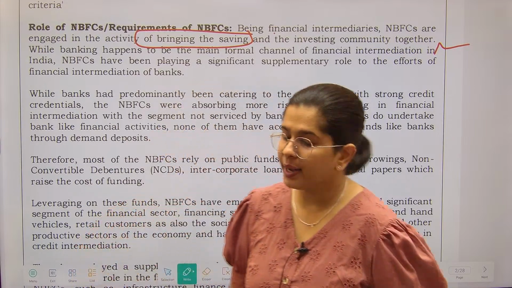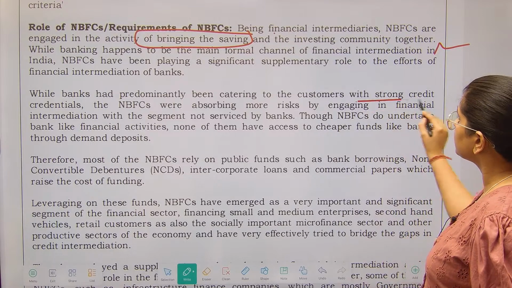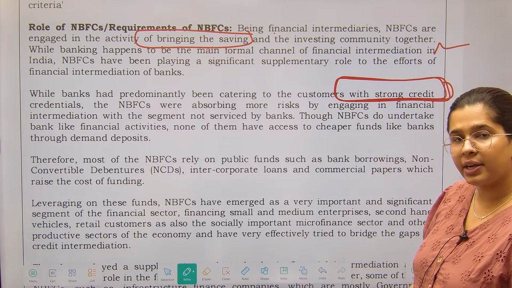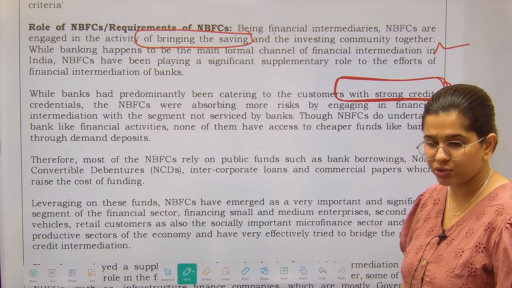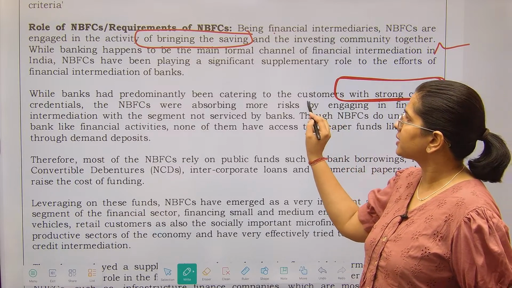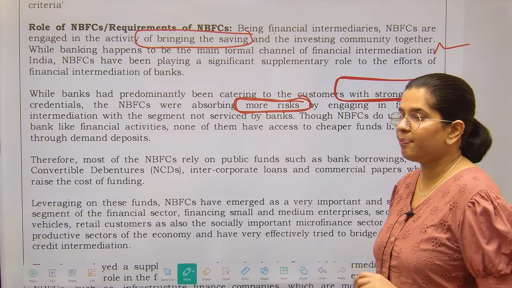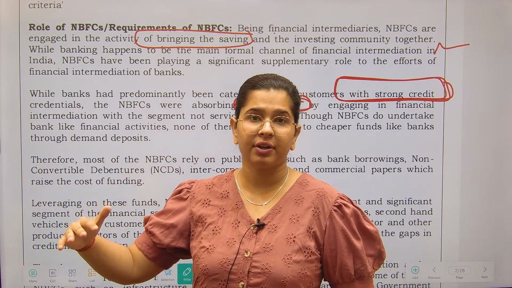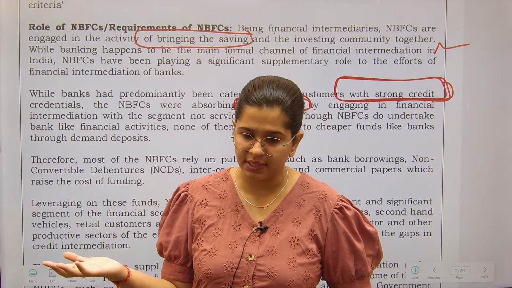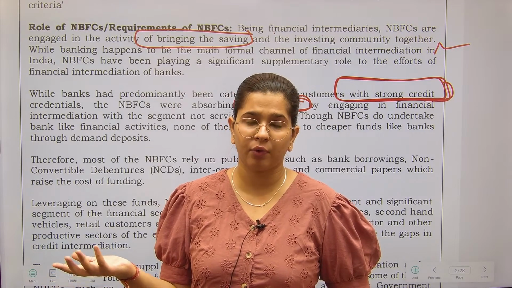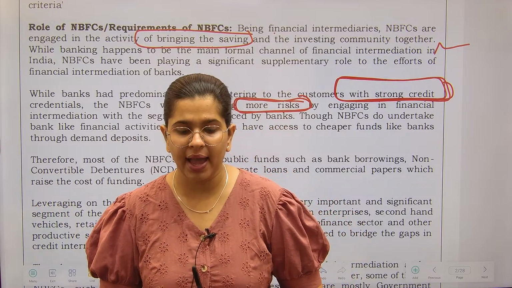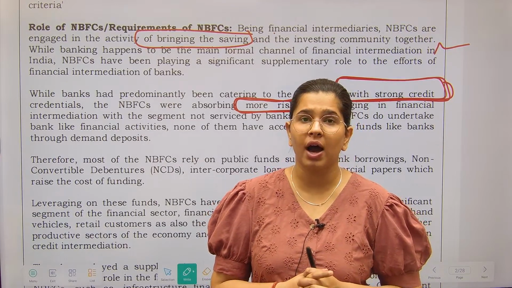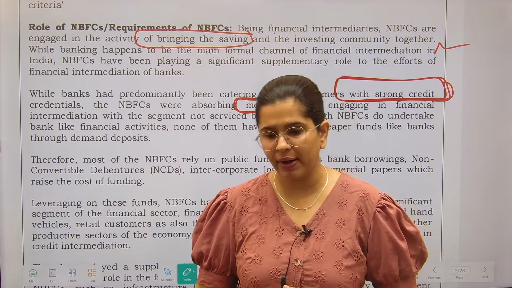instruments as well. Now, while banks have predominantly been catering to customers with strong credit credentials, ठीक है, normally banks only cater to such customers who have good credit ratings or whom the bank can trust, but NBFCs are absorbing more risk. See, obviously, if banks are serving a particular strata, then there is a lower strata of people who are left and who are not having any benefit of the financial services. So we need to provide them services for their good also, right? So this is what we do by having the non-banking finance companies. Non-banking finance companies provide the financial benefits to those as well who are not having the benefit. ठीक है, उनको भी प्रोवाइड करती हैं.